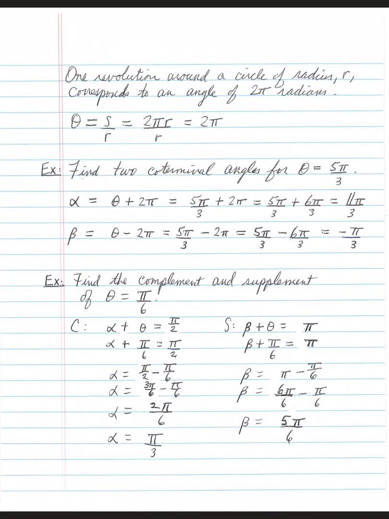1 revolution around a circle of radius r corresponds to an angle of 2 pi radians. In degrees, it's easier to visualize. It's 360 degrees, but in radians, that's 2 pi. Why is that? Your central angle is defined as arc length, or the crust, divided by radius, or the cut from the knife. If you go all the way around a circle, that's circumference, that's 2 pi r. Divided by r, those will cancel and give you 2 pi.